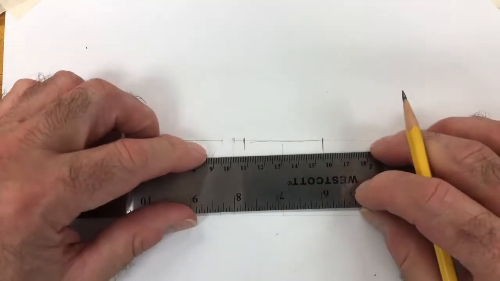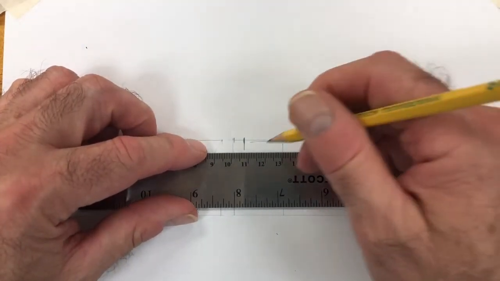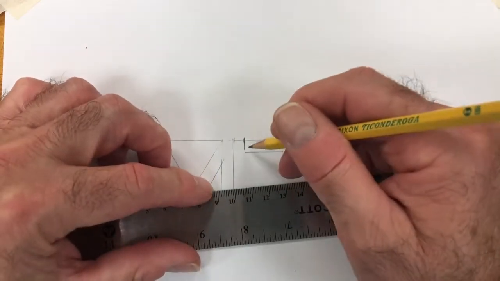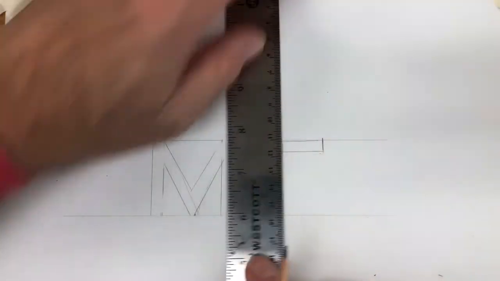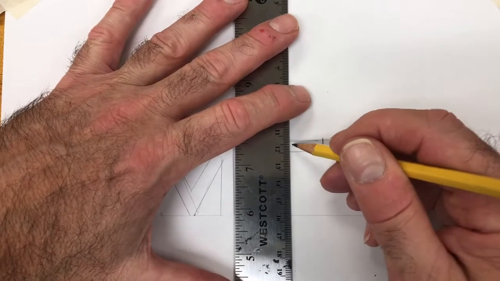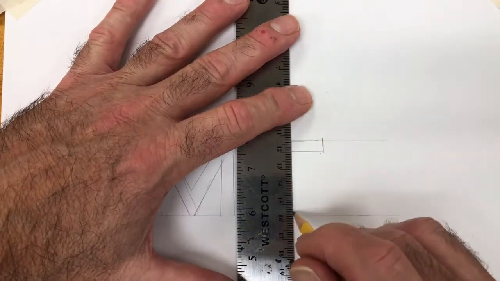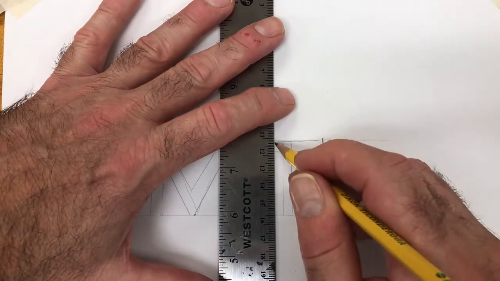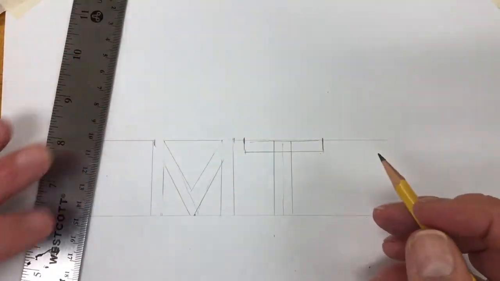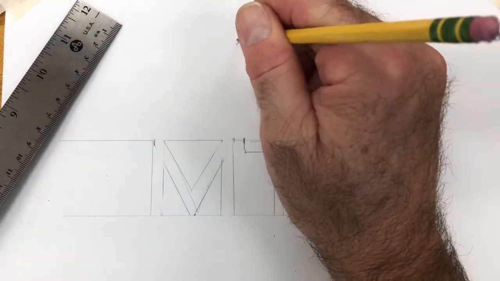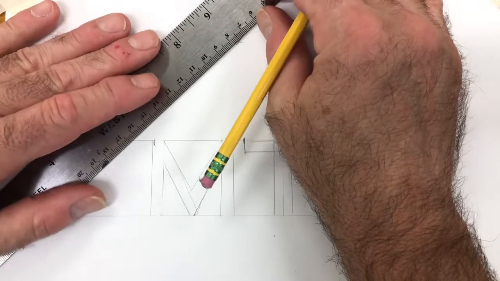I'm going to do the same thing with the T. The top of the T will be easy because I already have the top line already drawn, and now I'm going to do the vertical line or the stem of the T. And there we go. Now I'm going to put a vanishing point near the top.